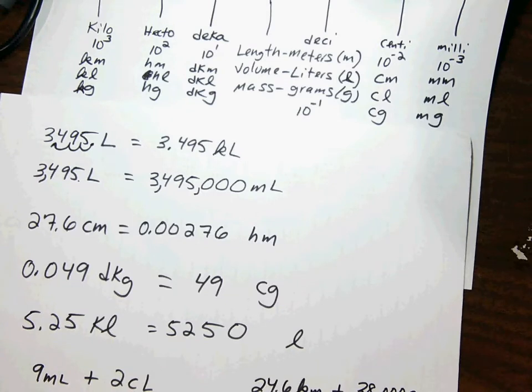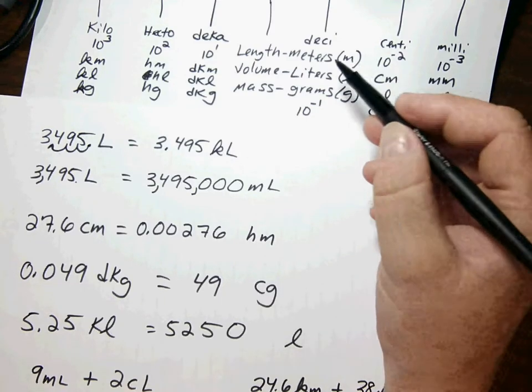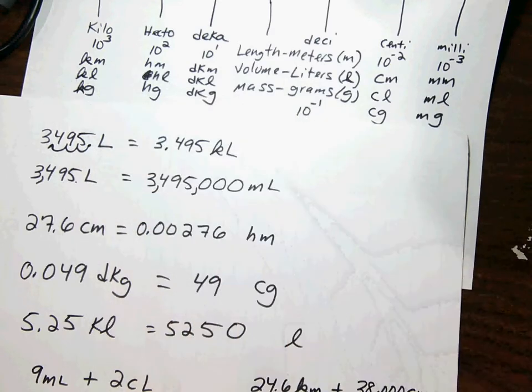So that decimal is going to go back 5 places. So 24.6 kilometers plus, I'm going to go 5 places. 1, 2, 3, 4, yeah, that makes it 0.38 kilometers. All of a sudden, it's not such a big number anymore, right? 38,000 seemed like a lot, but no, not really.